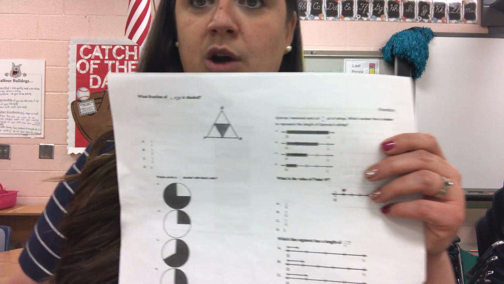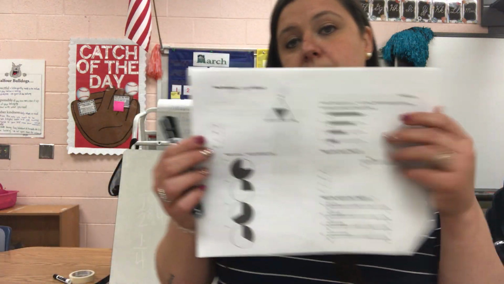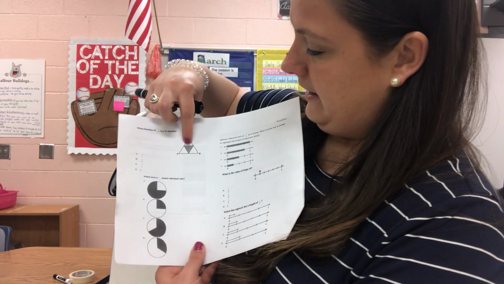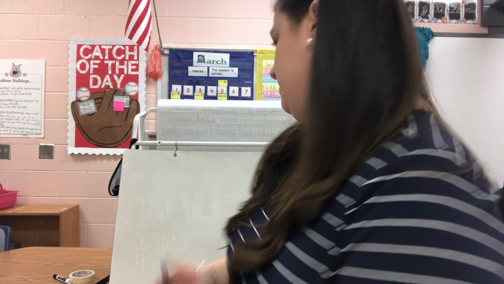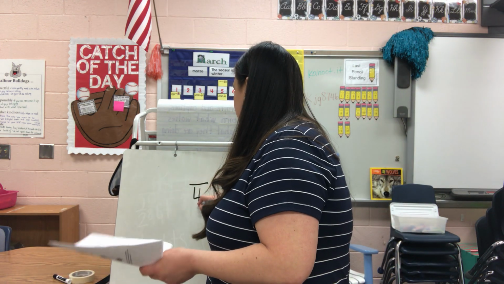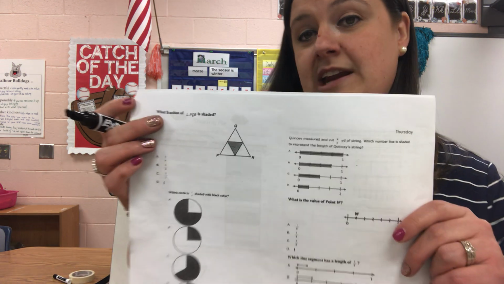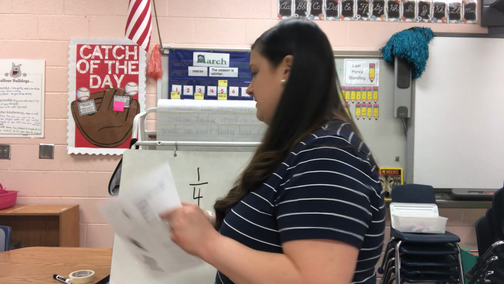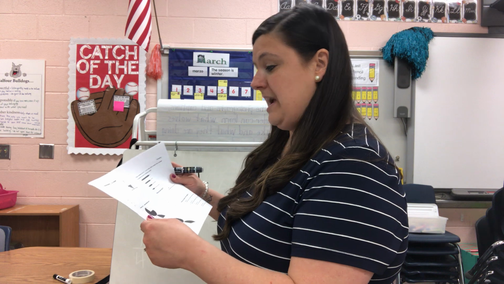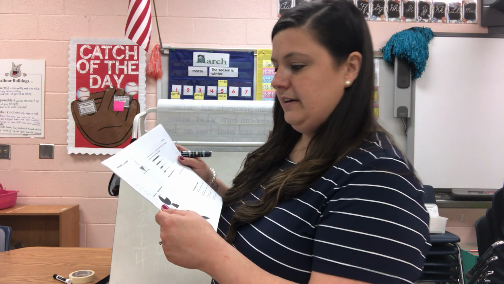So, we know we need to find how many equal parts there are first. 1, 2, 3, 4. So our unit will be fourths. And how many of those parts is shaded? Just 1. So the answer is 1/4. So that would be letter A.